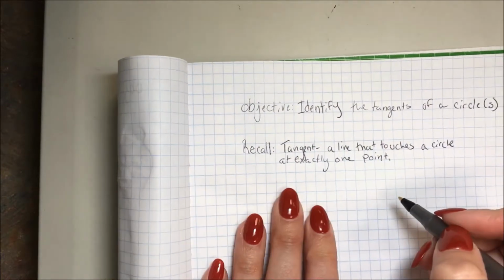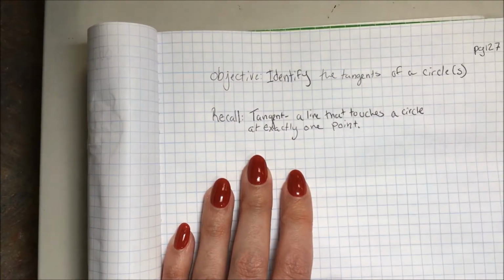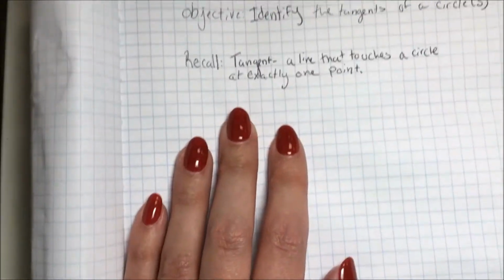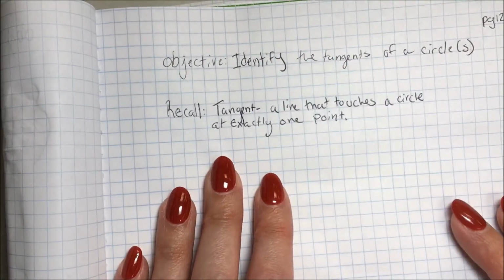That point is called the point of tangency. Zoom in a little bit, right? Okay.